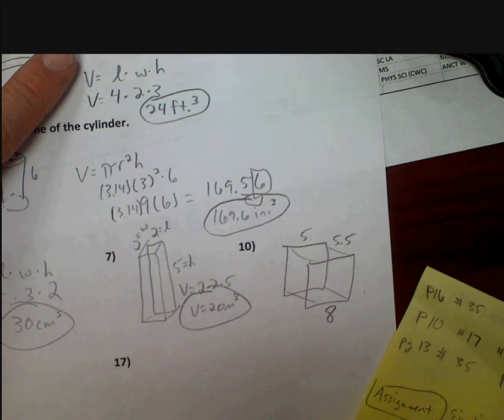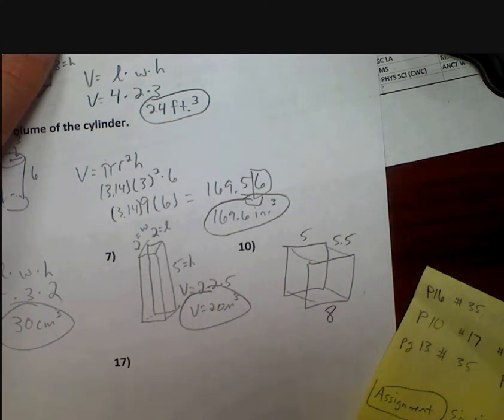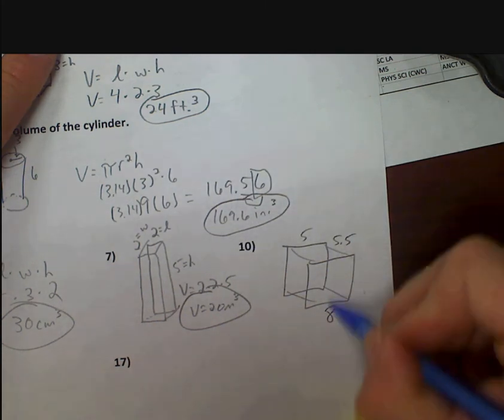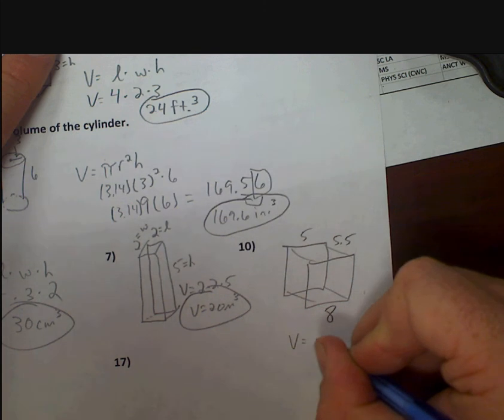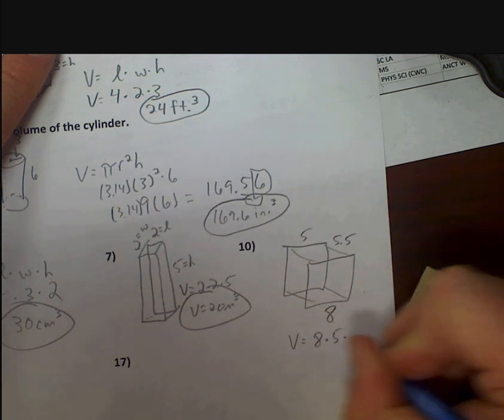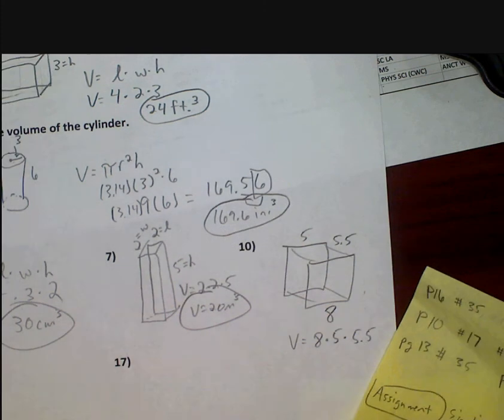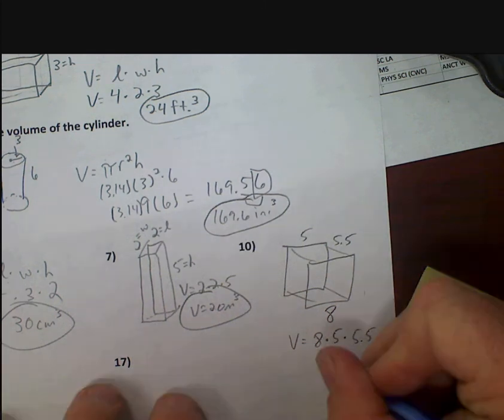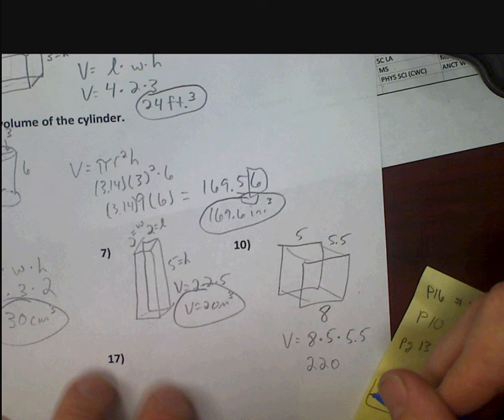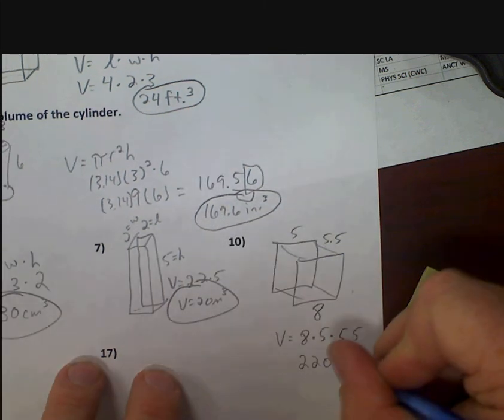So we would have length, width, height. It doesn't matter which one's which. So then the volume would be 8 times 5 times 5.5. So we have 40 times 5.5, and I get 220, and we measured in feet cubed.